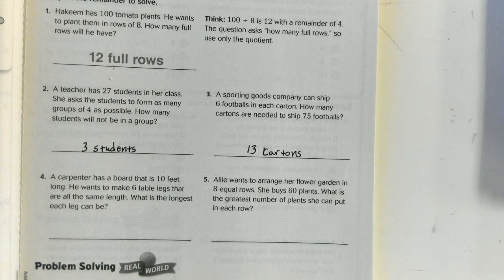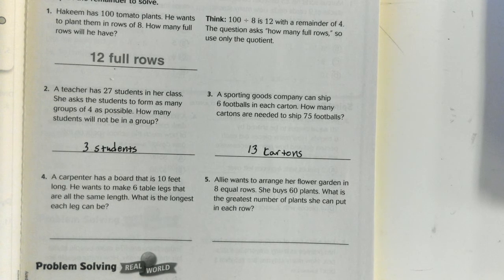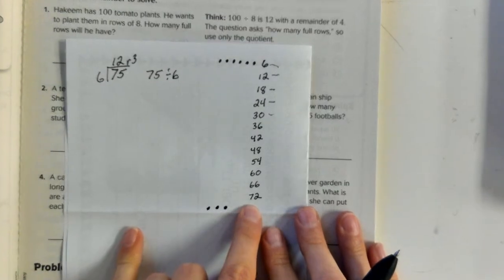All right, a carpenter... No, I went all the way to 72.